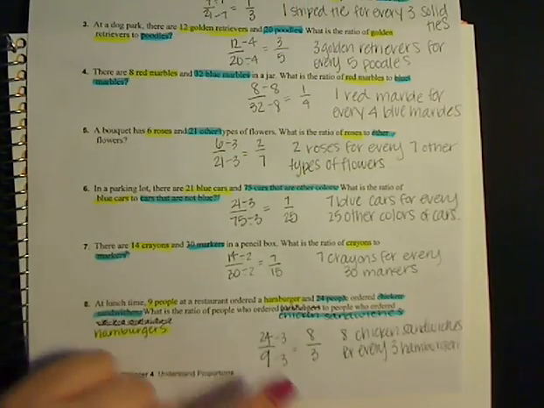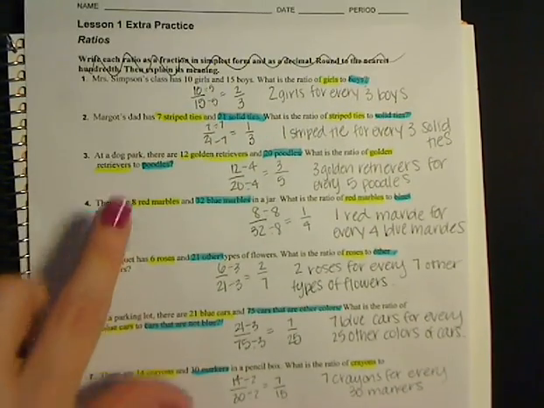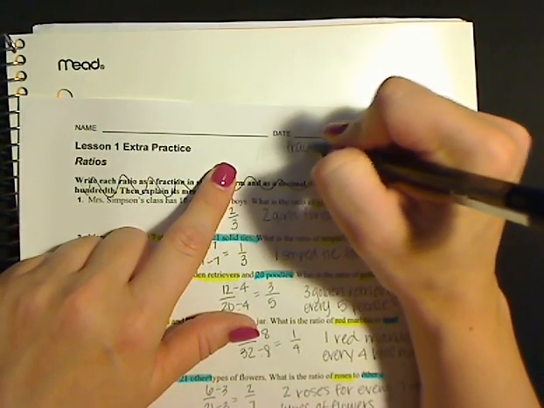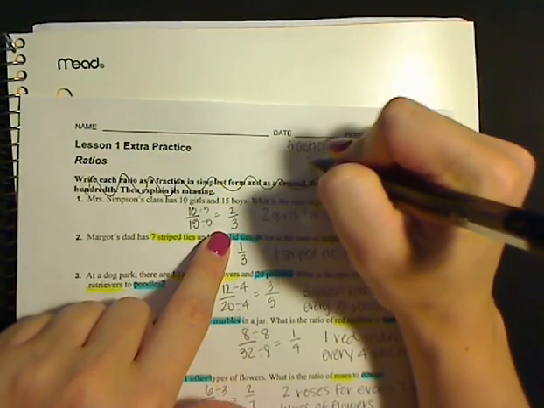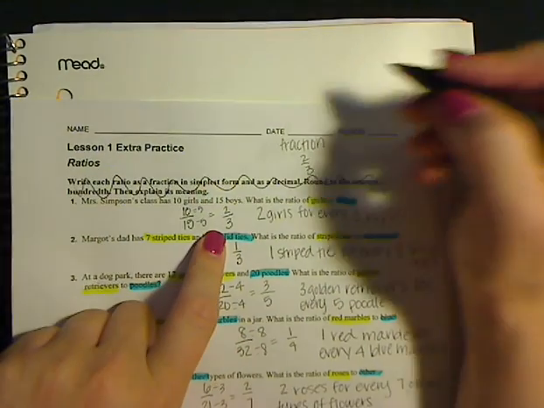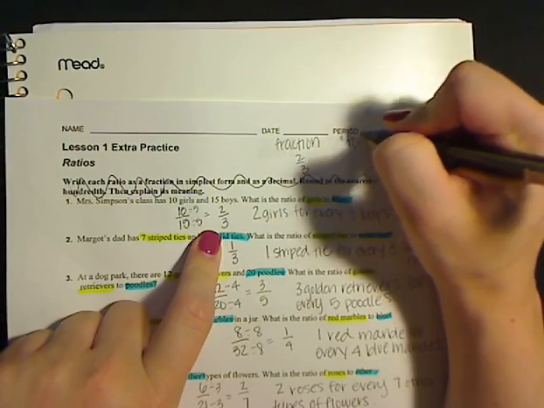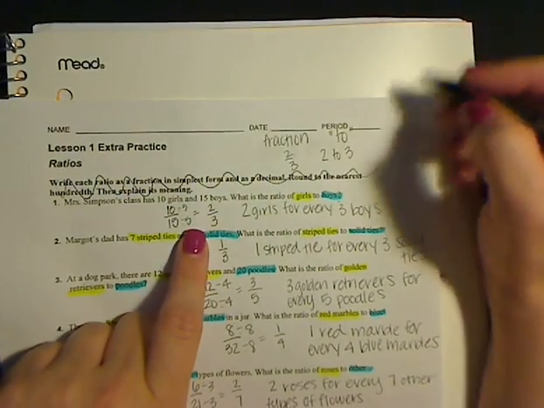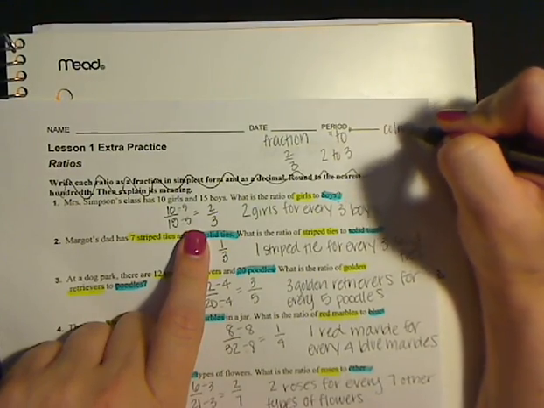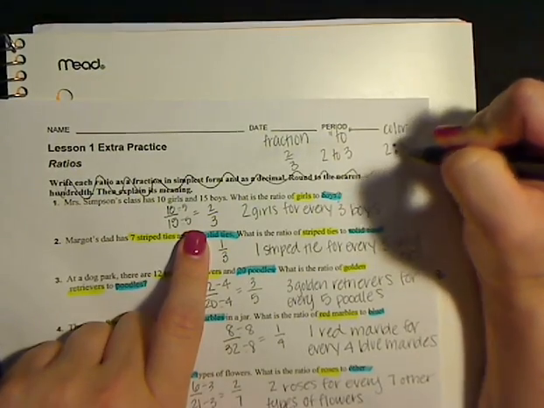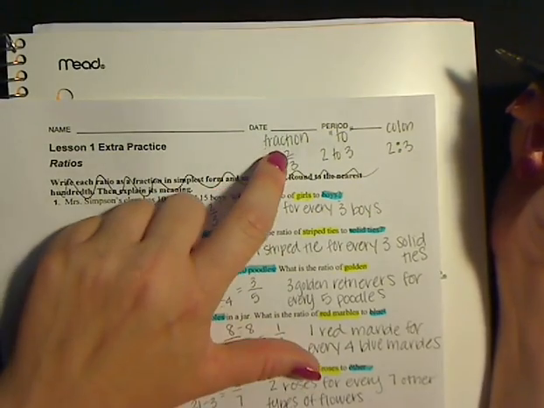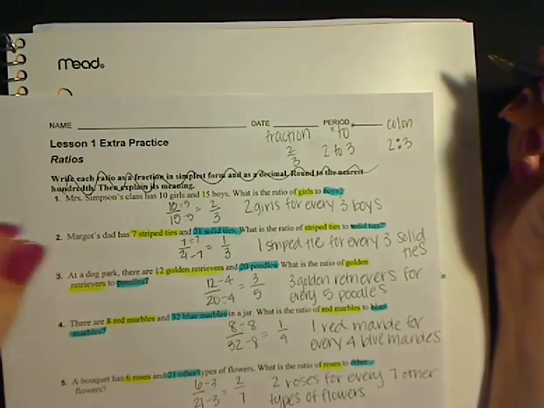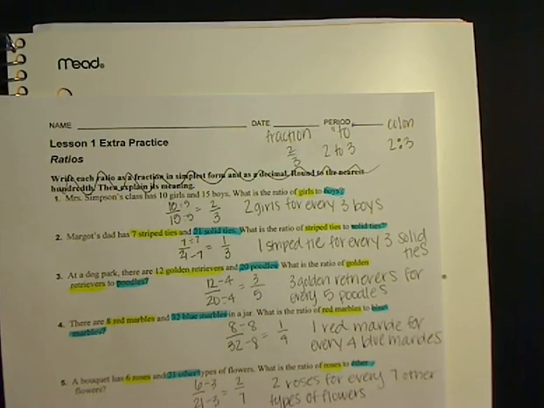All right, so this is just practice writing ratios. So remember, there are 3 ways to write a ratio. You can write it as a fraction, like 2 over 3, or you can write it with the word, 2 to 3, or you can write it with a colon, 2 colon 3. All of these are read as ratios 2 to 3. Okay, so that's practice on writing ratios.